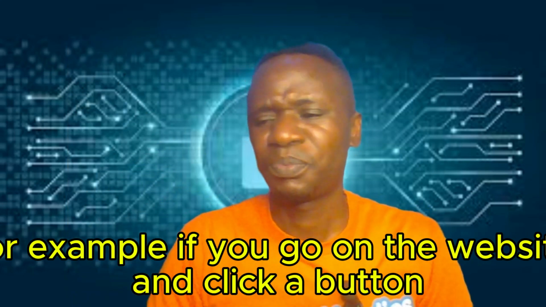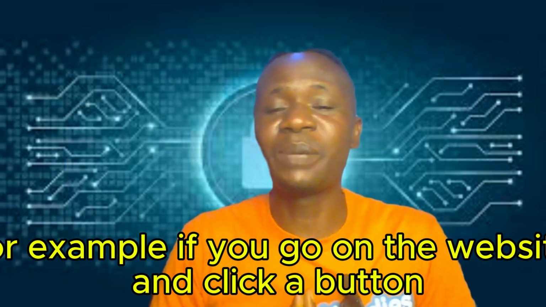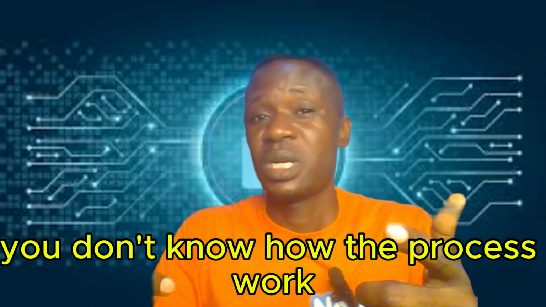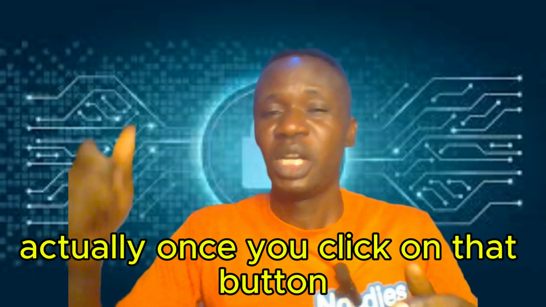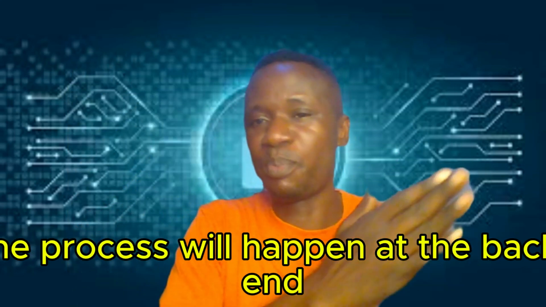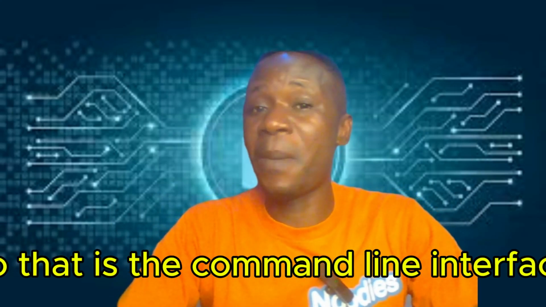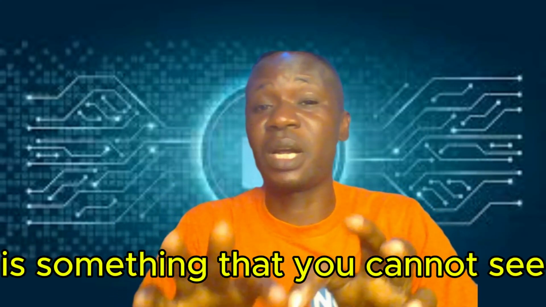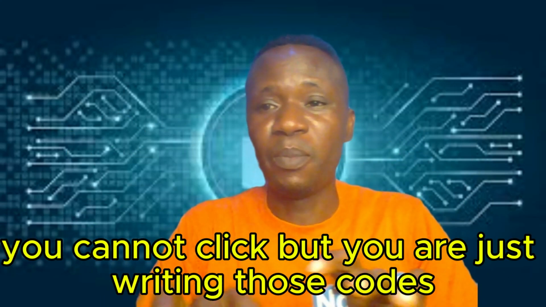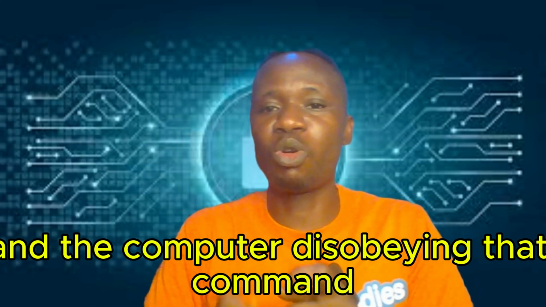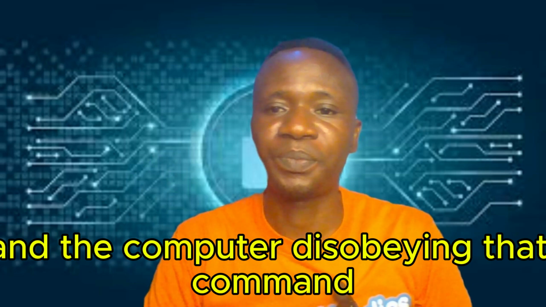So if you issue this command, you know what is actually happening in the back end. For example, if you go on a website and click a button, you don't know how the process works that brings you the desired result. Actually, once you click on that button, something must happen at the back end. The process will happen at the back end that brings you what you want. So that is the command line interface. It's something that you cannot see, you cannot click, but you are just writing those codes, and those codes are issuing those commands, and the computer is obeying that command.